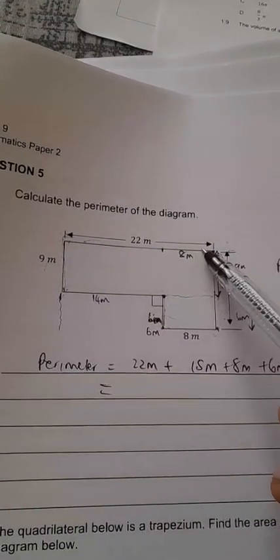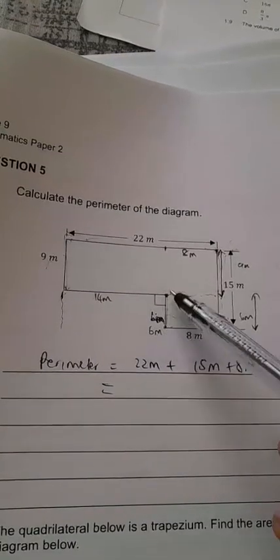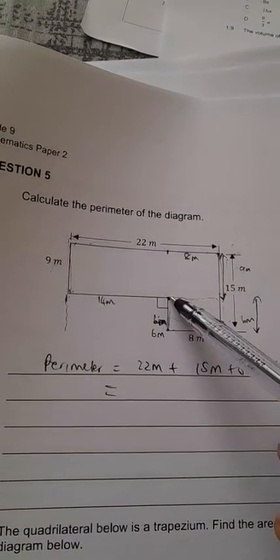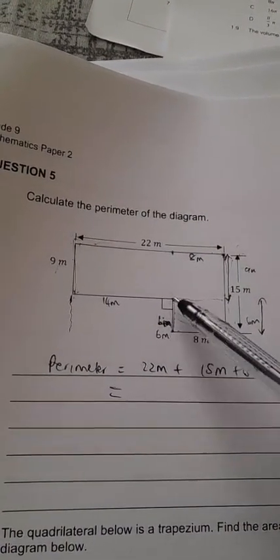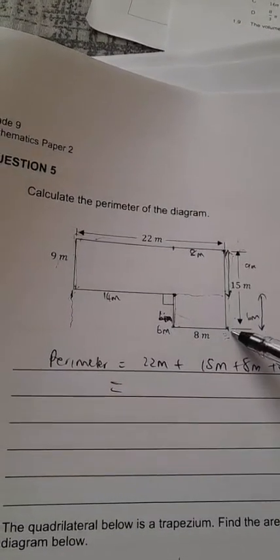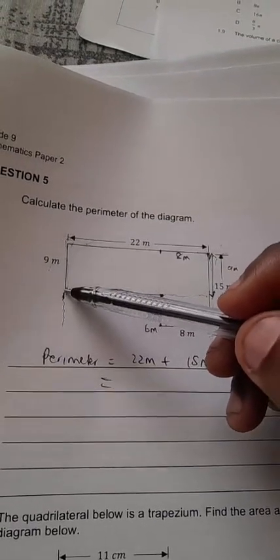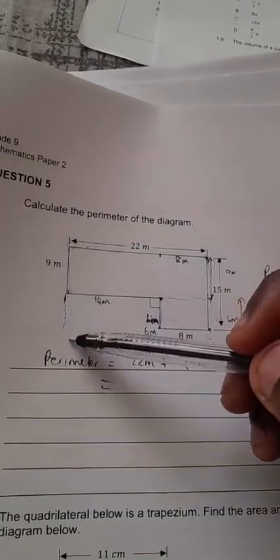So from here to here, 22. From here to here, it's 15. From here to here is 8. From here to here, I had nothing. So I had to think about, what is the distance from here to here? Oh, I have a vertical total distance of 15. I have a sub distance of 9 meters. What is the distance from here to here completed?